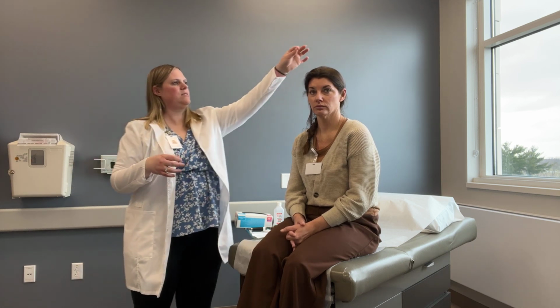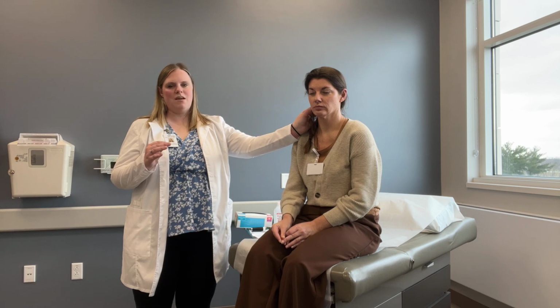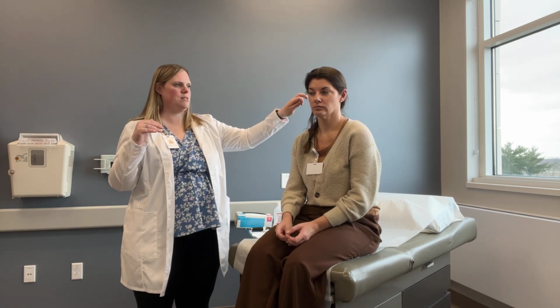The Weber test would be getting the tuning fork vibrating, placing it up on the top of her head and noting if sound is heard better in one ear or the other, or not in either or both the same. And for the Rinne test, we would get the tuning fork, place it on the mastoid. Once the sound has gone away, moving it to the air to notice if air conduction is greater than bone conduction or vice versa. So finishing up the ears, we next would move to the nose.